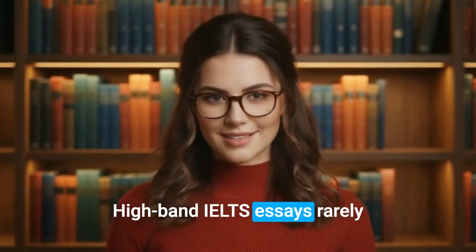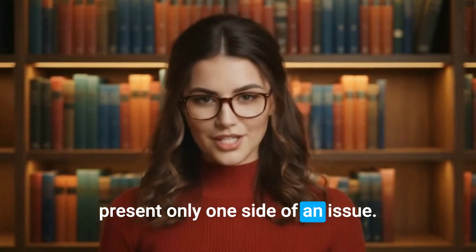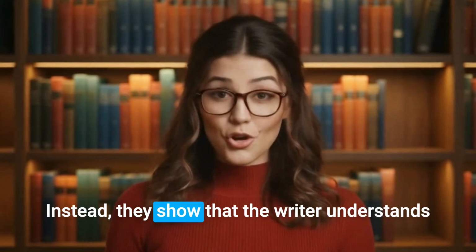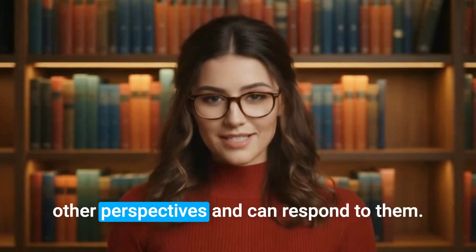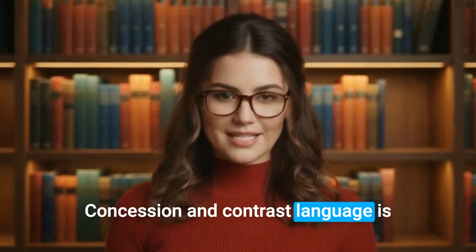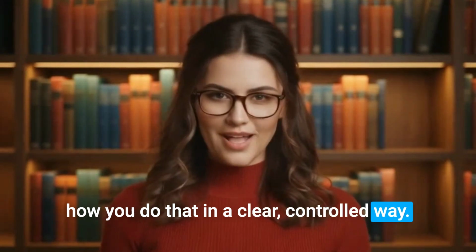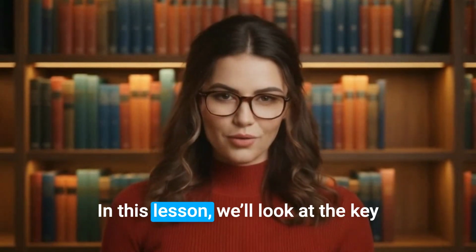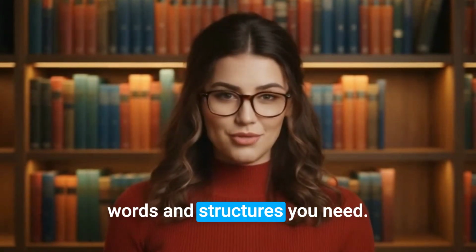High-band IELTS essays rarely present only one side of an issue. Instead, they show that the writer understands other perspectives and can respond to them. Concession and contrast language is how you do that in a clear, controlled way. In this lesson, we'll look at the key words and structures you need.